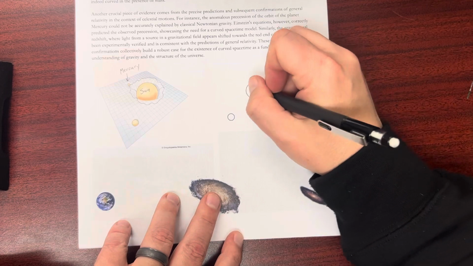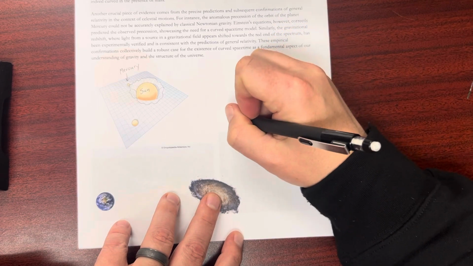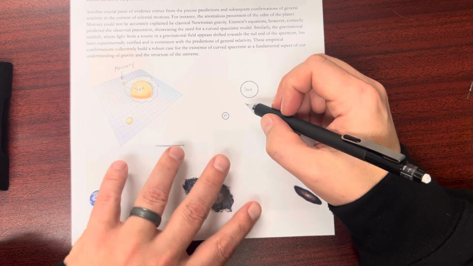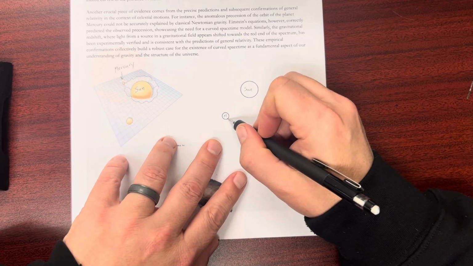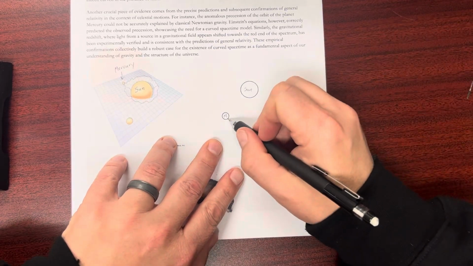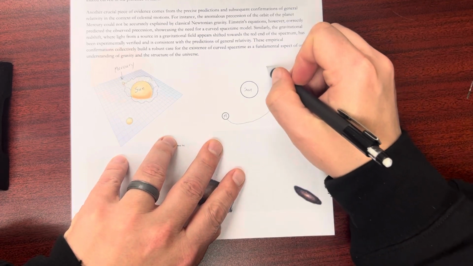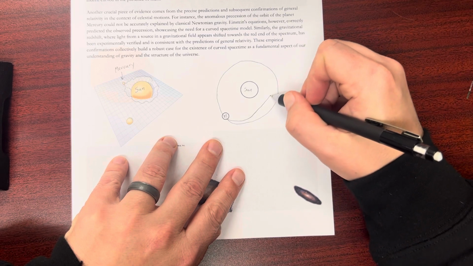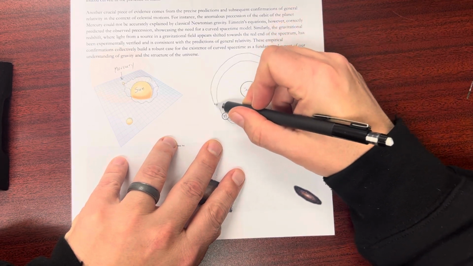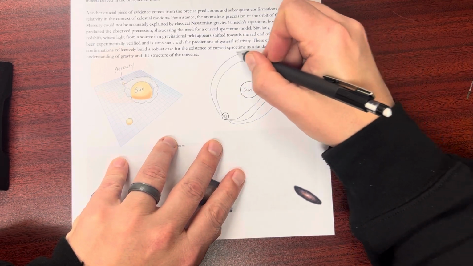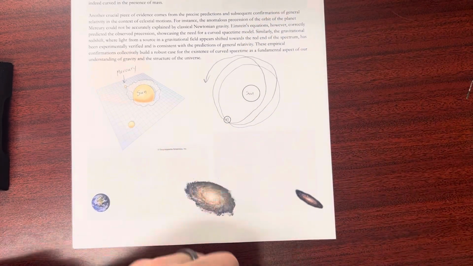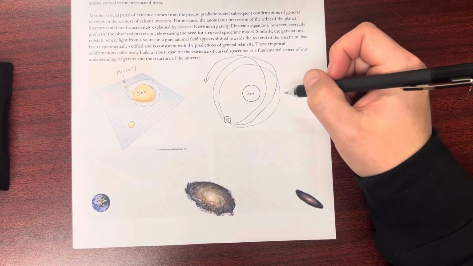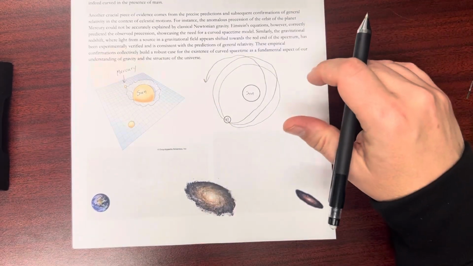And what happens is, if this is our sun and this is Mercury, what we see is this really weird orbit. Now I'm going to exaggerate this, where Mercury goes around and then it loops this way and then loops this way. And the only way we can explain that is from a curved spacetime. So that's one, the orbit of Mercury.